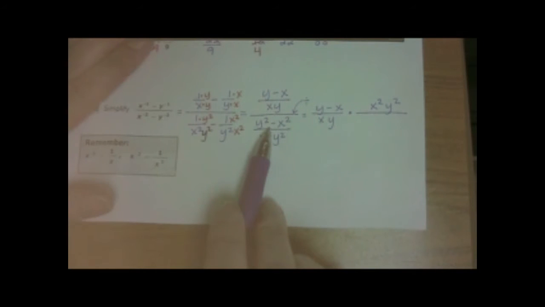Now, here's what's going to happen. When I put this down here, the y squared minus x squared, I'm going to want to factor it anyway to see if it'll cancel. So let's go ahead and factor it. Y squared minus x squared is the difference of two squares. So this is y plus x, y minus x.